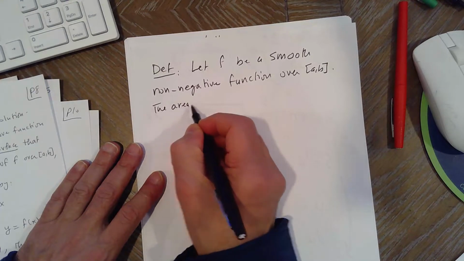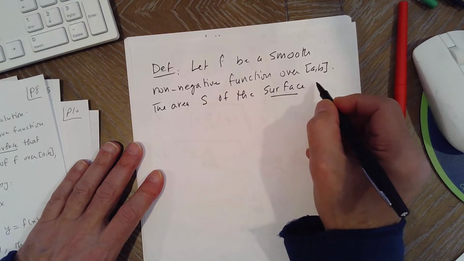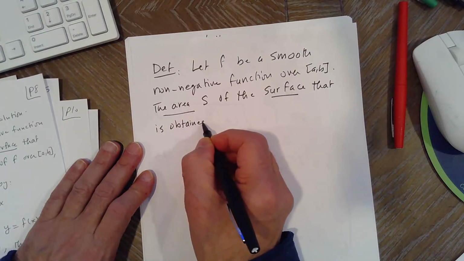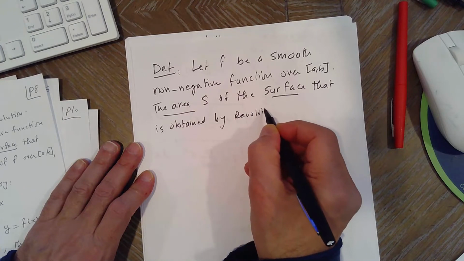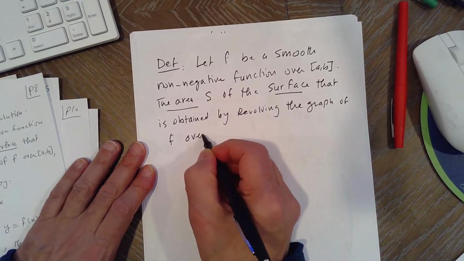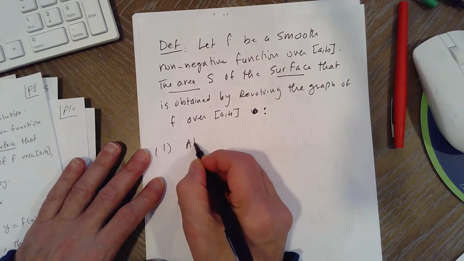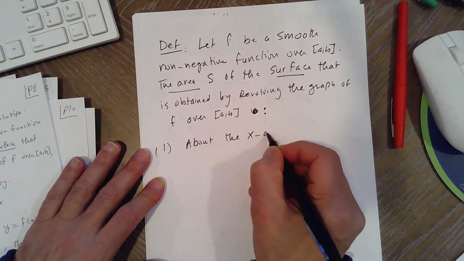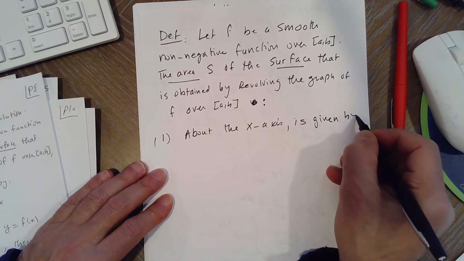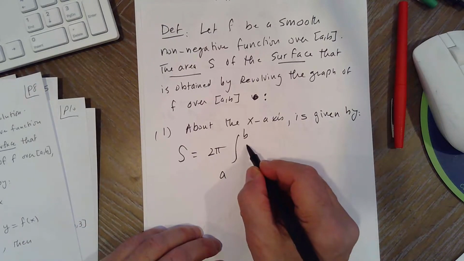The area S of the surface that is obtained by revolving the graph of f over [a, b], first, if we're revolving about the x-axis, is given by S equals 2 pi integral from a to b of y, or f of x.